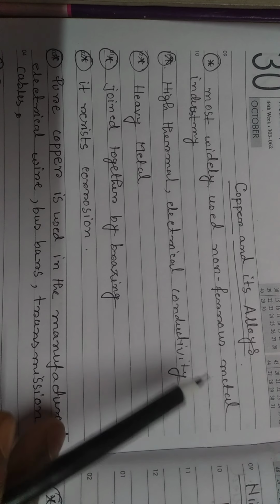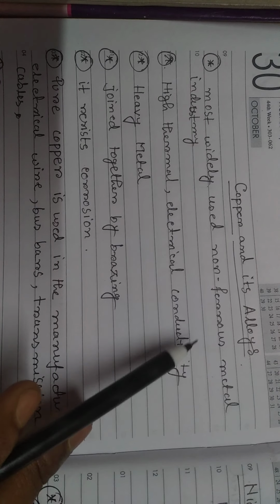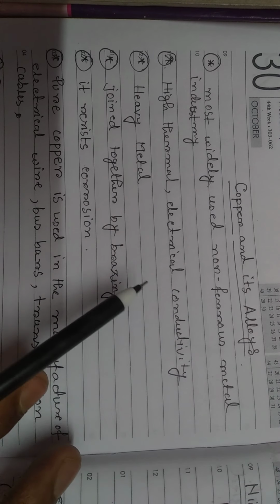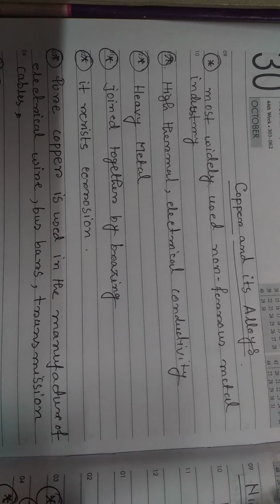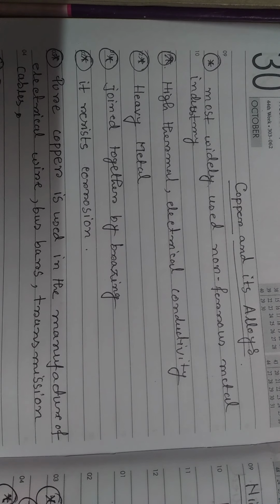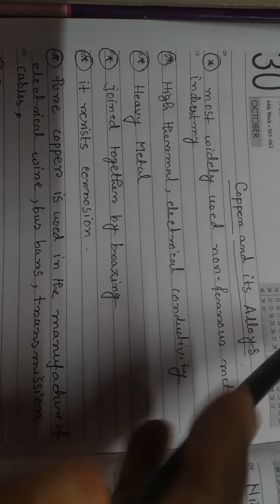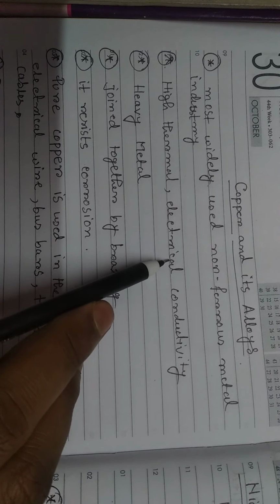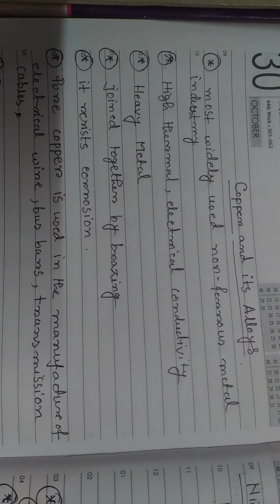Obviously it is mostly used in non-ferrous metal industries, and it has high thermal and electrical conductivity. The electrical conductivity of copper is very high in its purest form. If you add any small impurities, like phosphorus or others, within the copper, that brings down the electrical conductivity drastically. But in general, high electrical as well as high thermal conductivity occurs in copper.